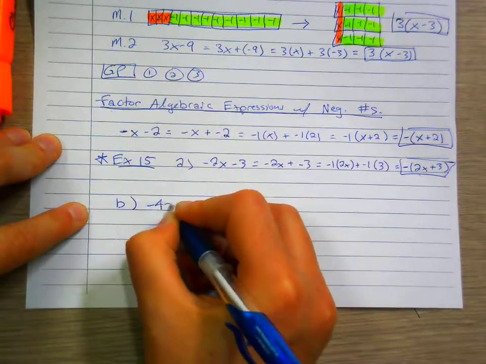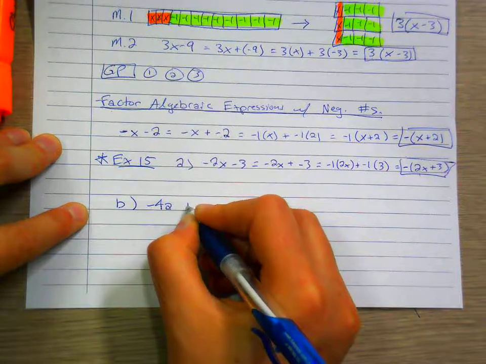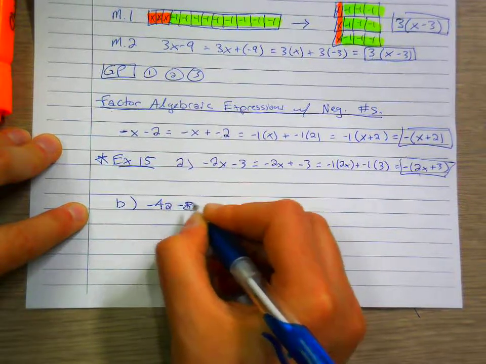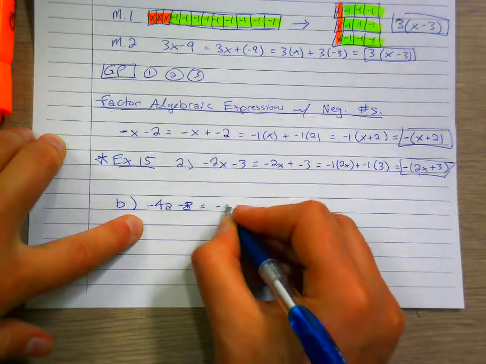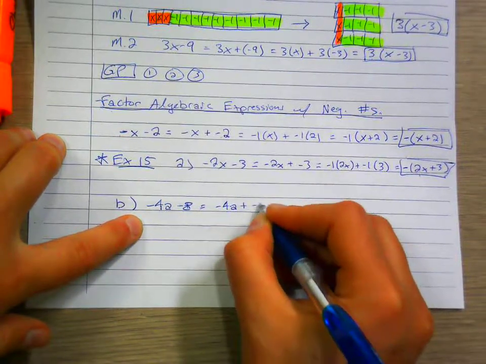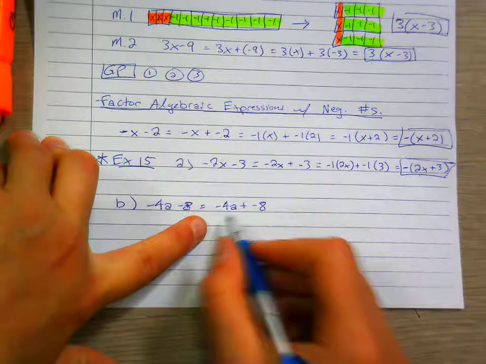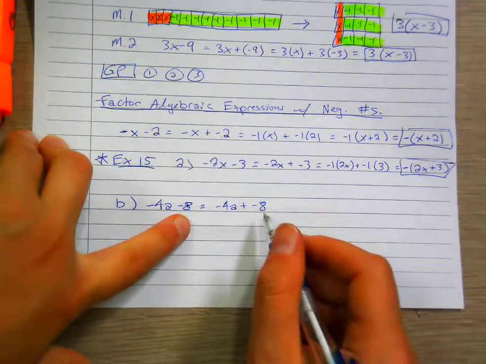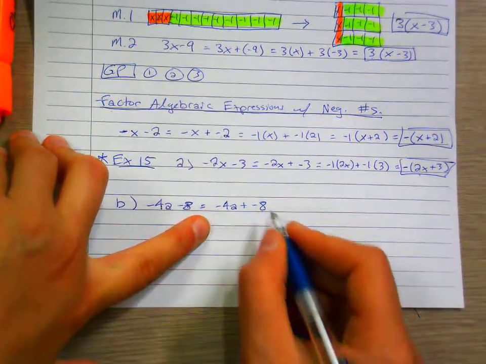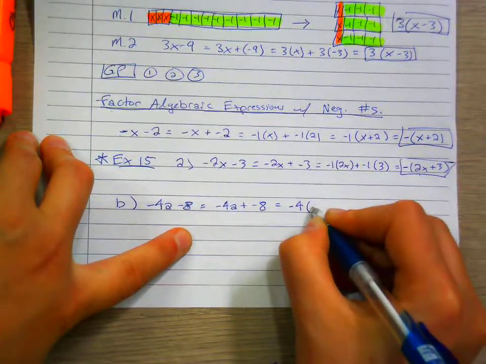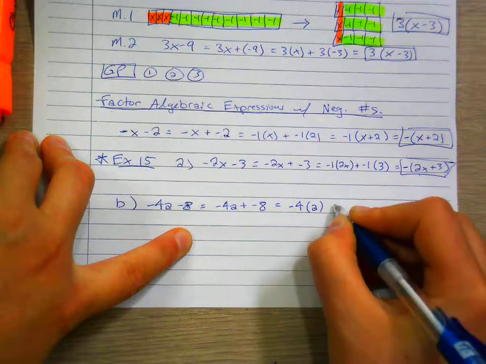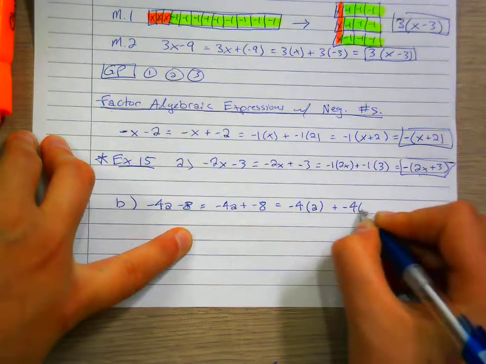Negative 4a minus 8. So let's turn that into addition. Negative 4a plus negative 8. Now, the least common denominator is no longer just negative 1. It's actually negative 4, because each of those could be divided by negative 4. So we could say negative 4 times a plus negative 4 times 2.